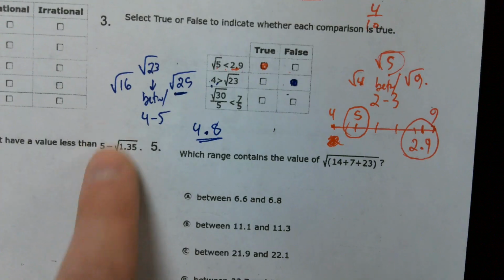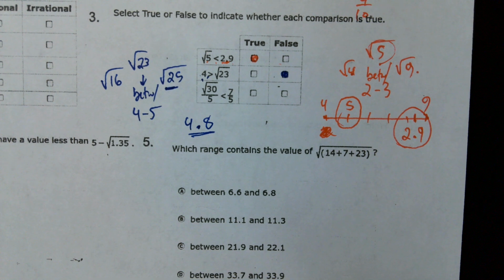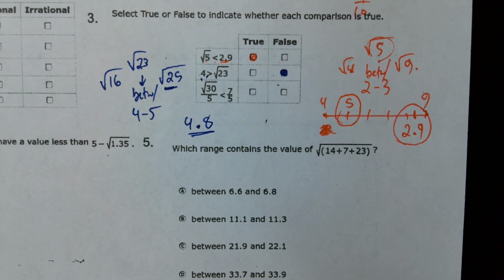So we can use our estimating, what we know how to do, to logically break this down. We're not getting an exact answer. We don't need an exact answer. We just need to know, in relation to the other numbers, where that number falls.